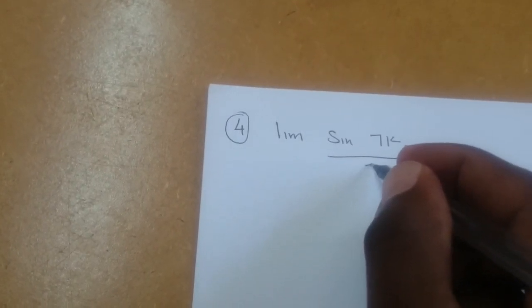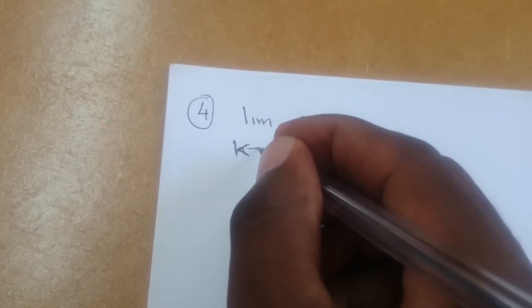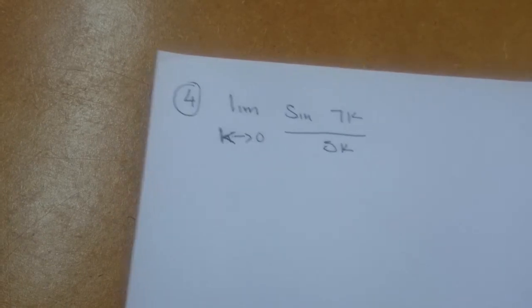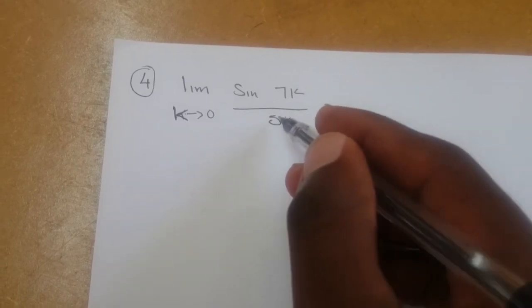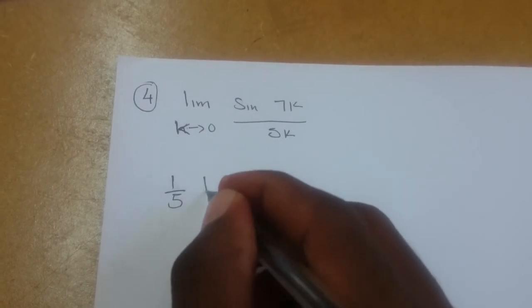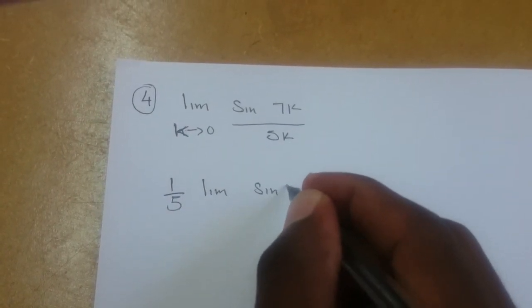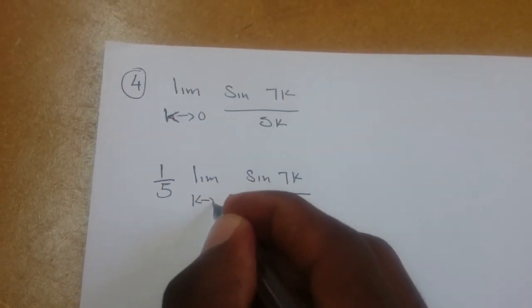So we have example 4, which is the limit of sine 7k over 5k as k is approaching 0. Like I said, we want to make this part equal to that part. So the first thing is to factorize 5. To factorize 5, you are going to have 1 over 5 times the limit of sine 7k over k as k is approaching 0.